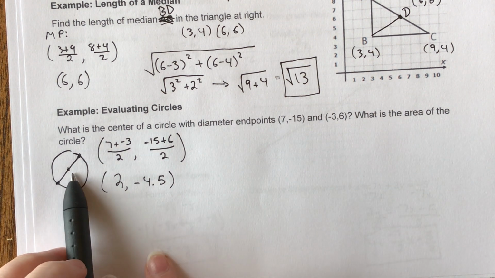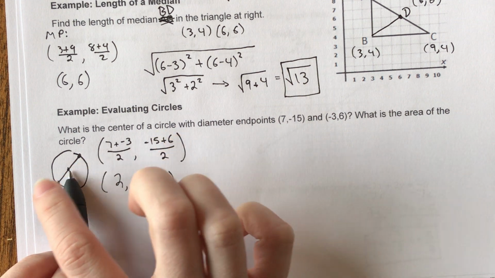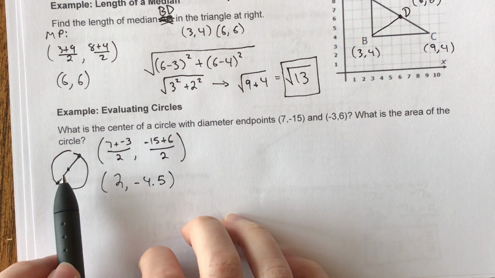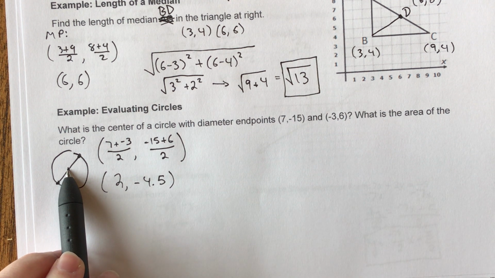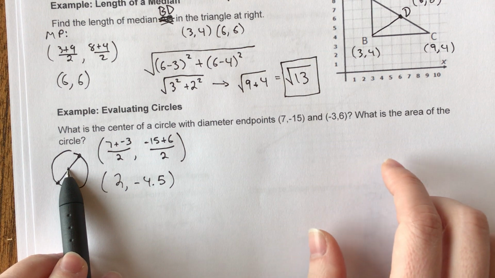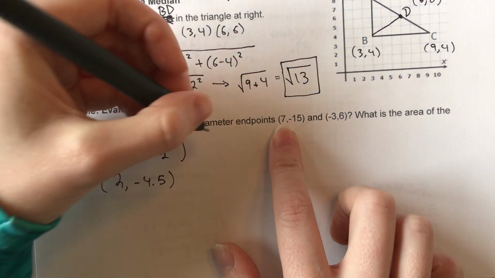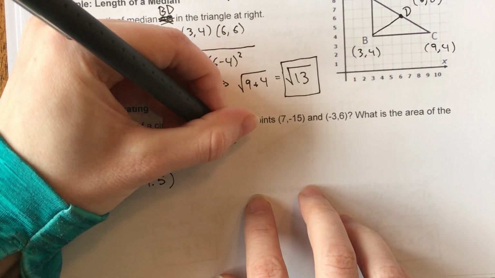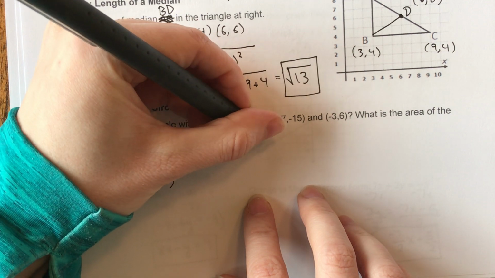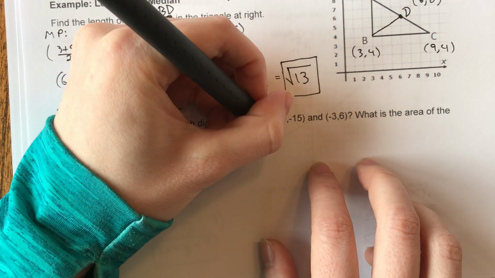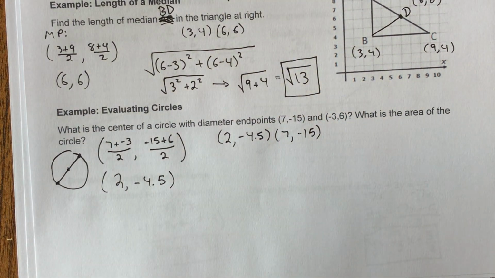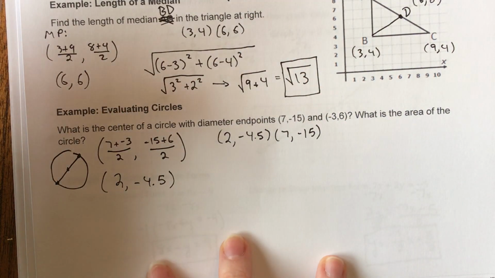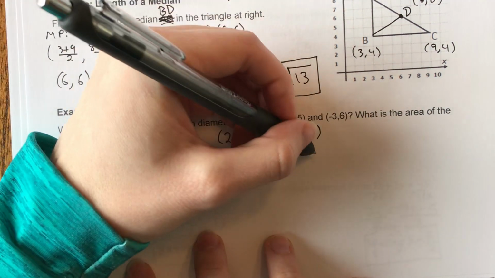We're going to use the center point and one of the other 2 points, because if we find the distance between the center and one of these 2 points, we'll find the radius of that circle, which is what we need to find the area. So let's see, we'll use just this first point here. So we'll use 2 points. We'll use the center, 2 and negative 4.5, and we'll use this endpoint here, 7 and negative 15. You can use the other one too, that's totally fine. And we're going to find the radius here by finding the distance between these 2 points.